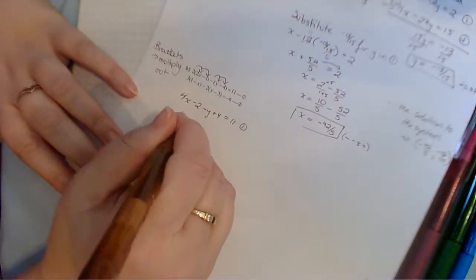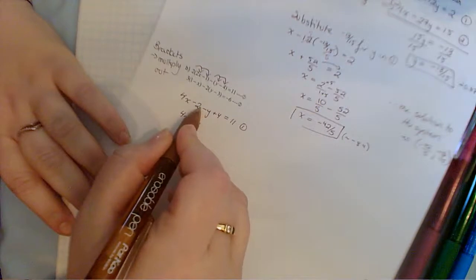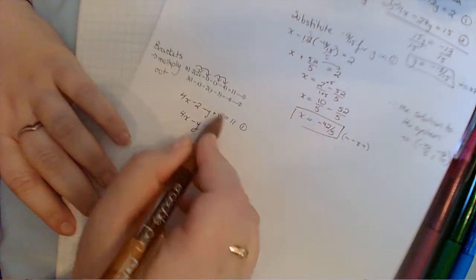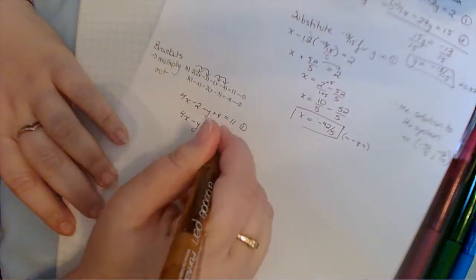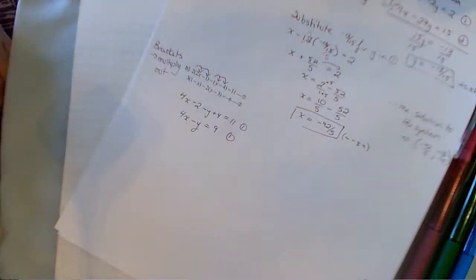We have 4x sitting by himself, minus y sitting by himself. 4 take away 2 is 2. Kick it out to the other side, it's going to become minus 2, which gives us 9. So there's the first equation cleaned up.